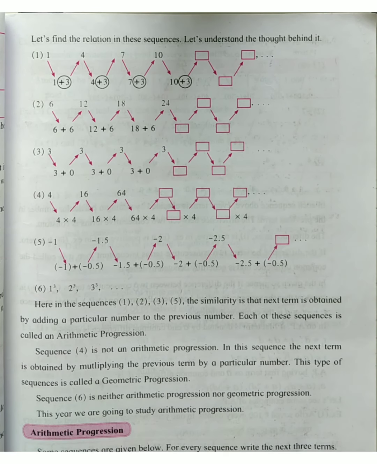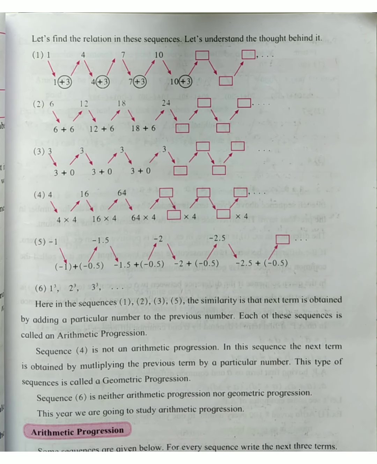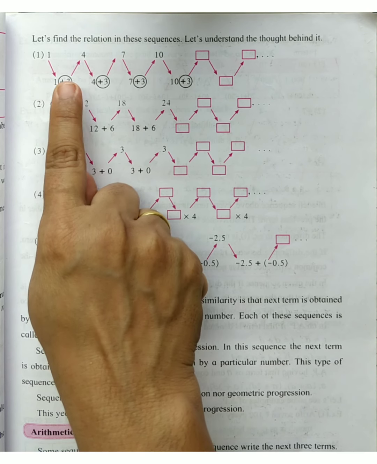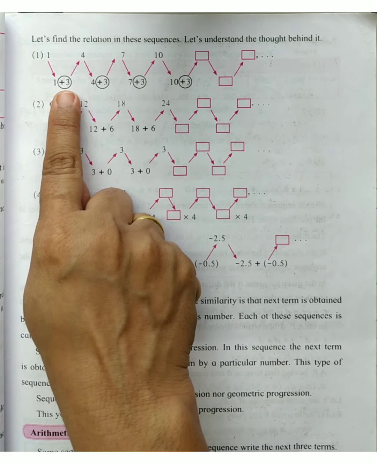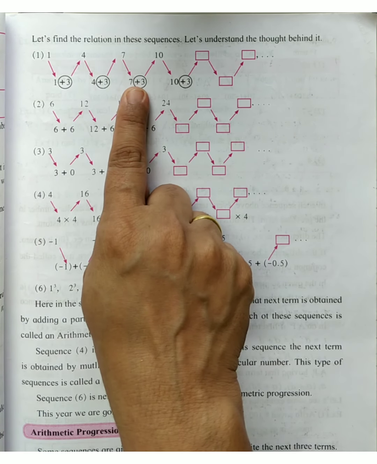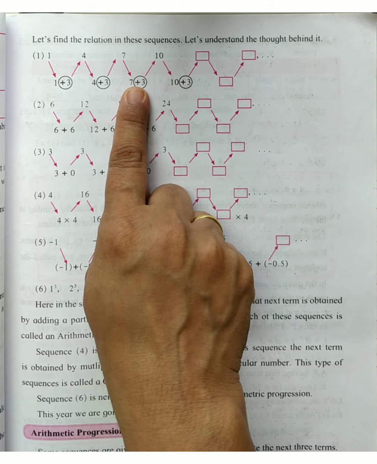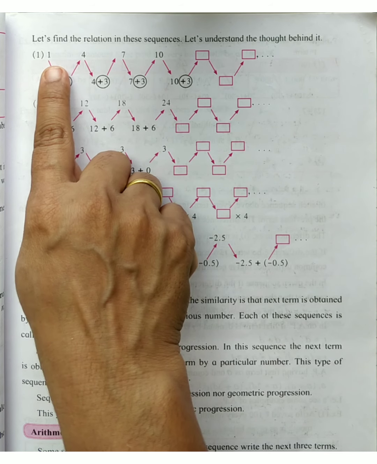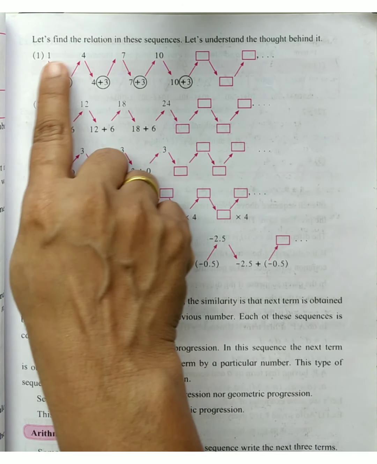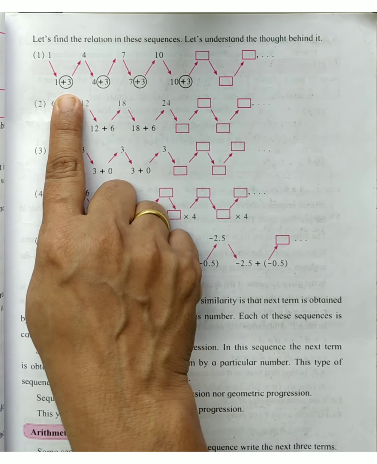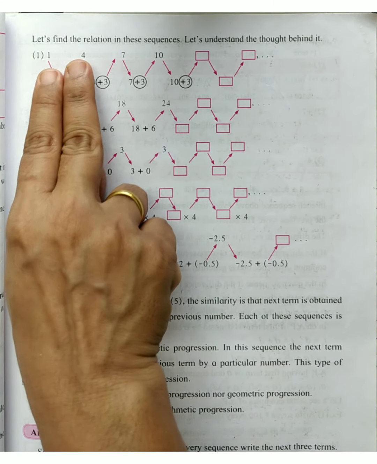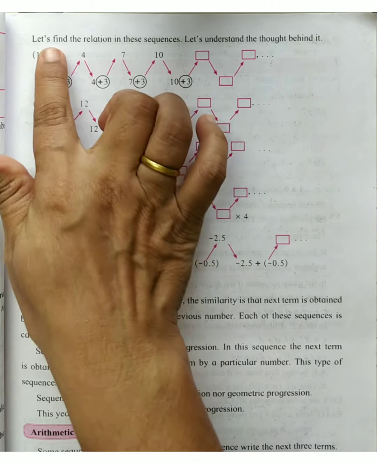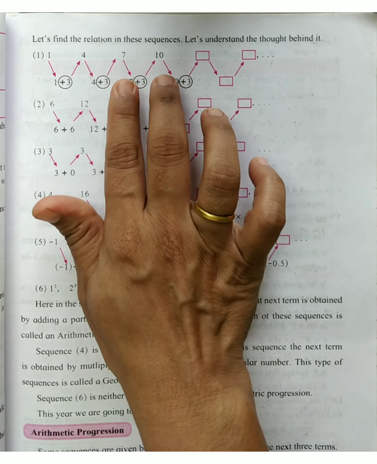Now observe one more thing carefully. In the first sequence, what's happening? Every next term is getting increased by 3. So can I say that the difference between any two consecutive terms is 3? Like if I have selected 1 and 4, what is the difference between 1 and 4? 4 minus 1, 3. I have selected 10 and 7.